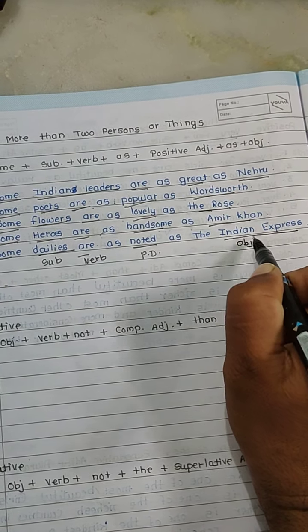Then fifth, some dailies are as noted as the Indian Express. Indian Express is the object: the Indian Express is not more noted than some other dailies.